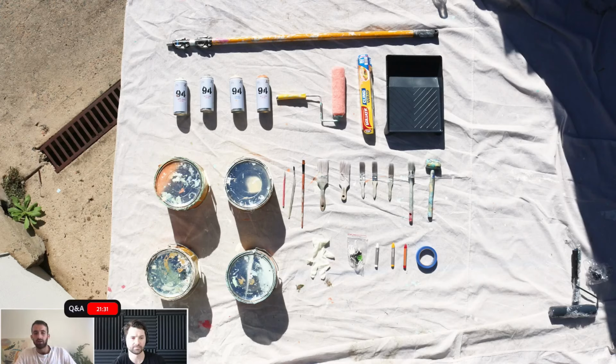Moving up from there, I've got some spray cans. This is a brand, MTN Montana 94s. They're just a good can. They're low pressure, so if you're starting out, it's quite good. It's not too intense, and they usually come in a great range of colors.